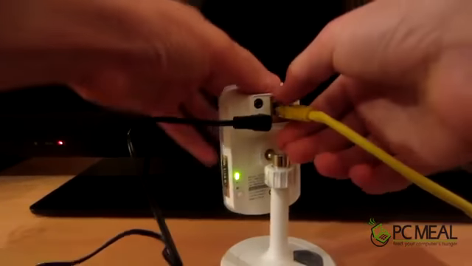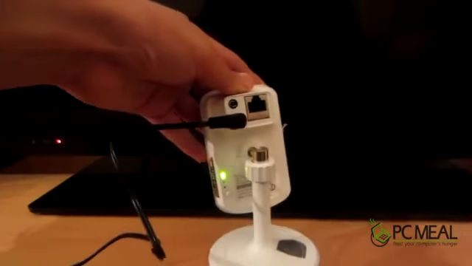Now to start us off, we unplug the Ethernet cable from the router and from the camera. Now we press and hold the WPS button on our cloud camera for 6 seconds, then release it. The WPS LED should start to flash blue.